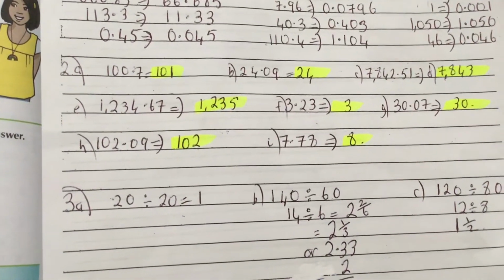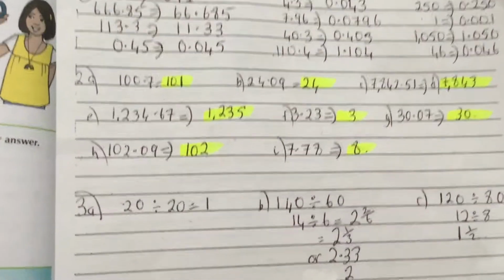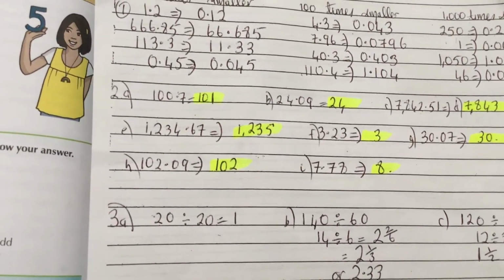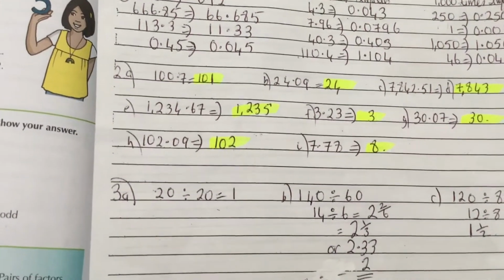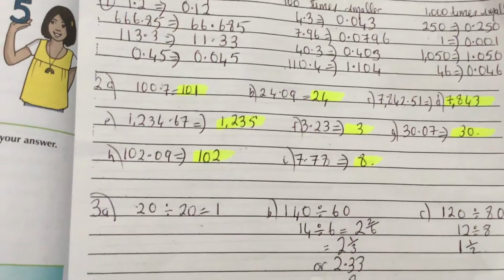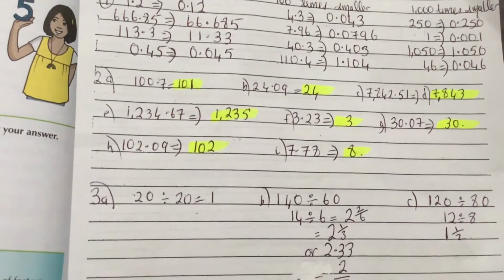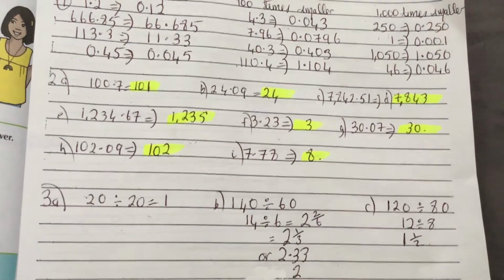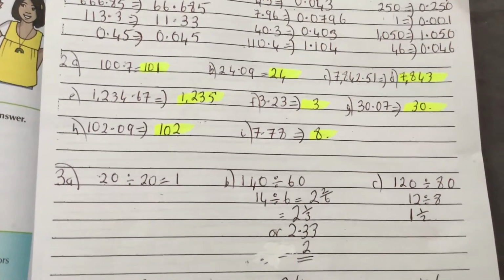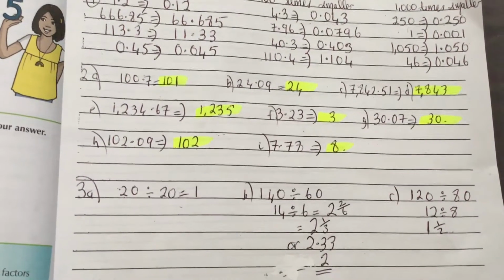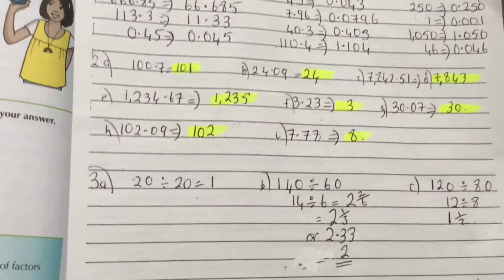1,234.67 is 0.50 or above, so it's rounded up to the next one, a whole number, so it's 1,235. It did not ask you to round to the nearest 10, it asked you to round to the nearest whole number. So the 0.67 becomes 1, and you add that 1 onto the 4 units. 3.23, again, 0.23 is under 0.5, so the nearest whole number is 3. 30.07, again, 7 over 100 is too small.